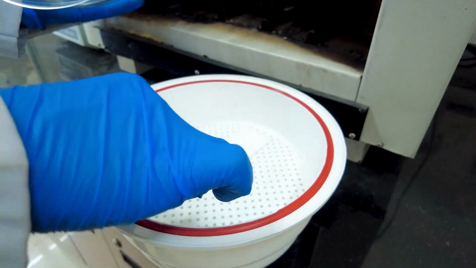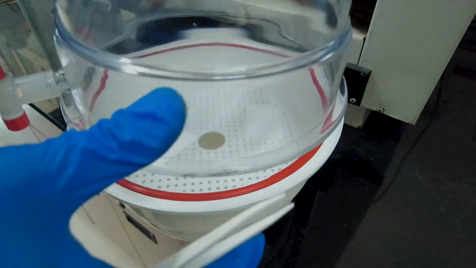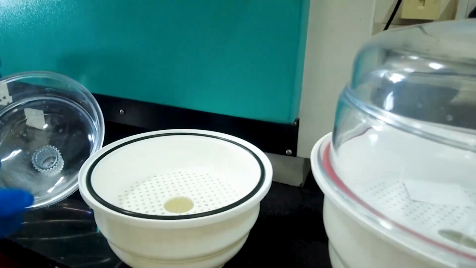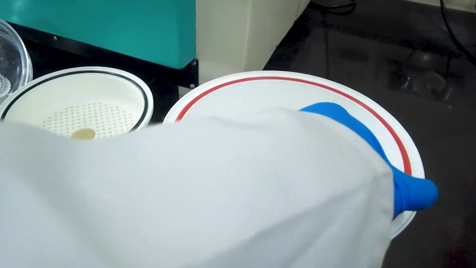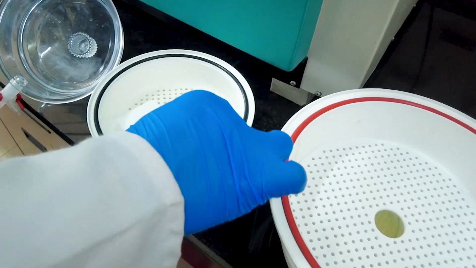After that, flip the fibers. Once it is done, place the fiber in another desiccator. Leave it overnight for evaporation of glutaraldehyde.